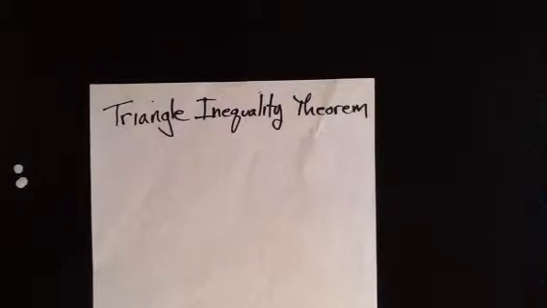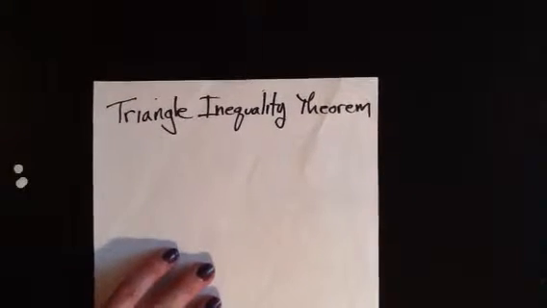Today's lesson is on the triangle inequality theorem, and by the end of the lesson you will be able to state the theorem and apply it in various situations. Before we talk about the actual theorem, let's go back a little bit in time.